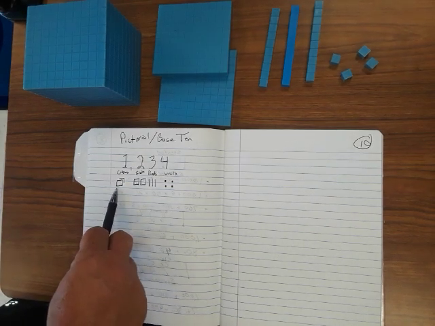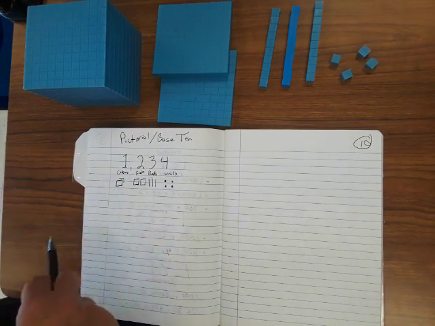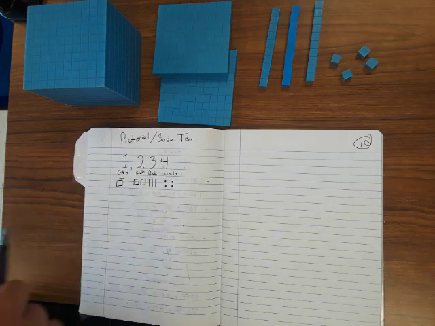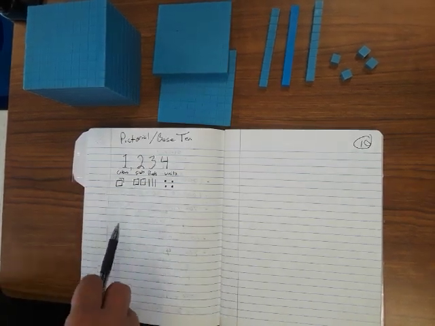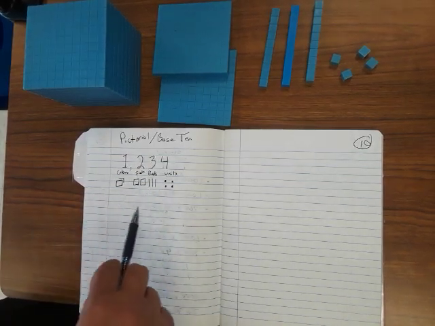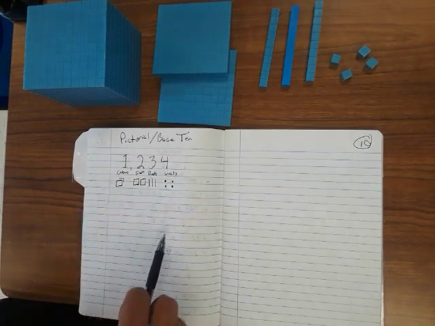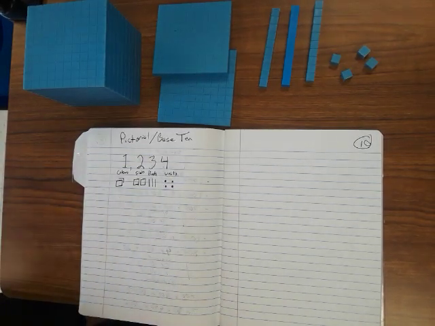So that's a cube, which is 1. There's 1 cube, that's 1,000. I got 2 flats, 2 squares right there is 200. 3 rods is 3 tens, and units, I got 4 dots there, and that represents 4. So 1,234.